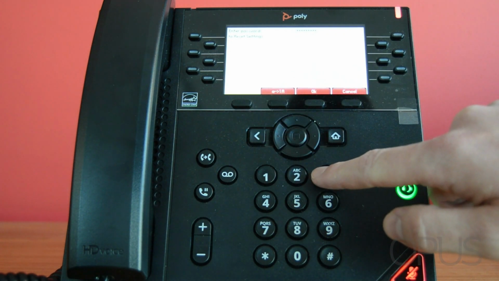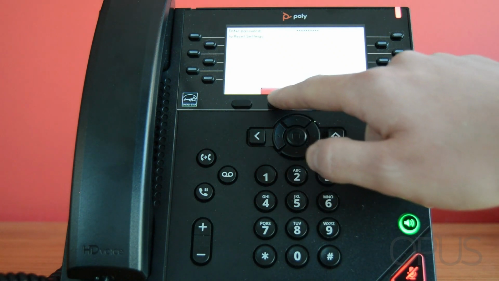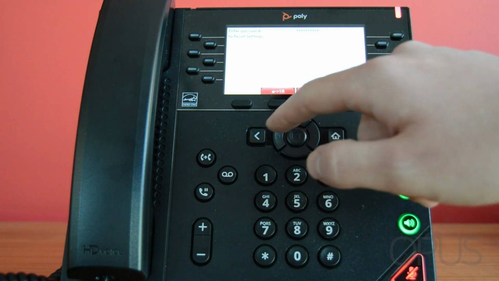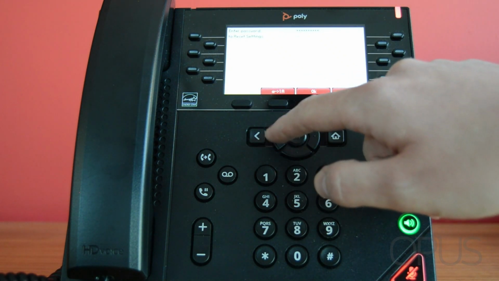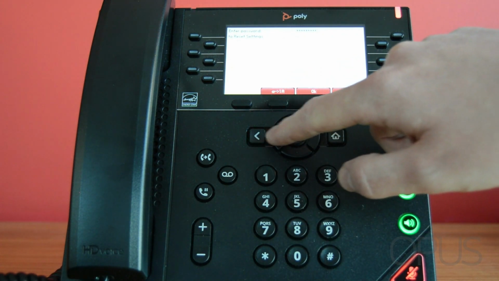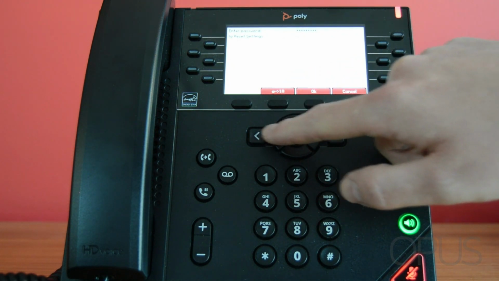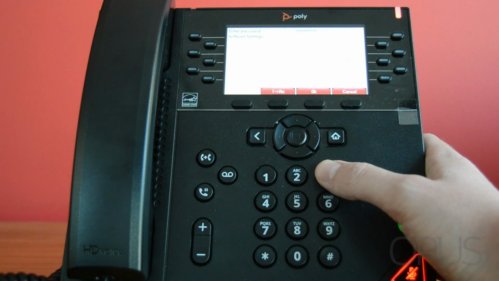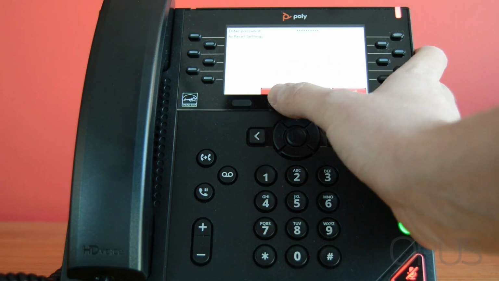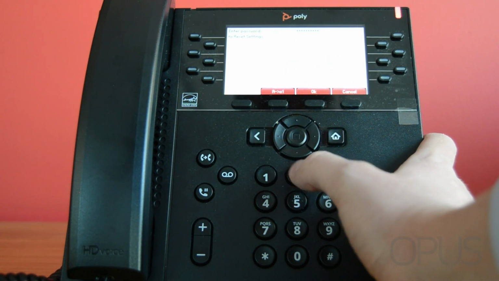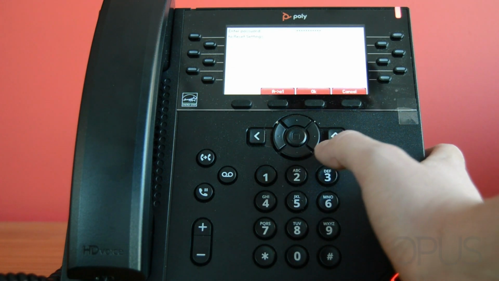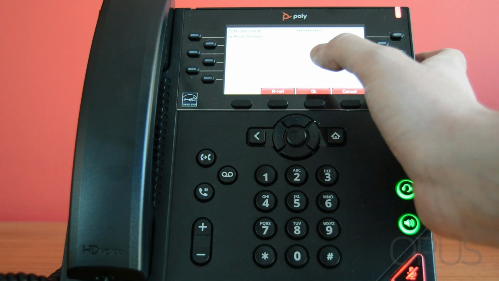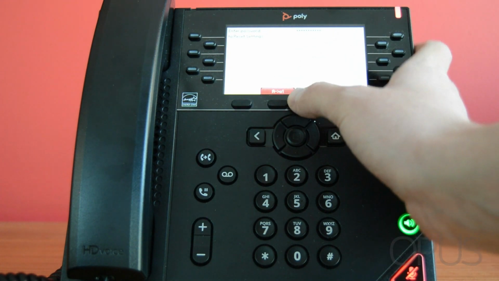Then back to numbers. Just erase that one. Just press the arrow to the left if you need to go back one. Now back to characters. And finally back to numbers again.